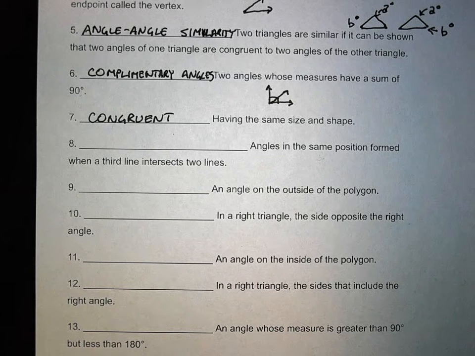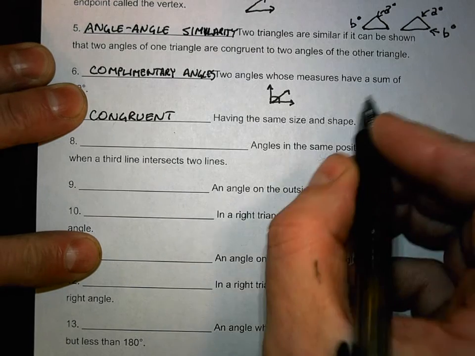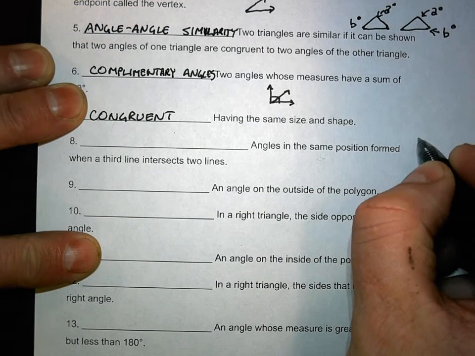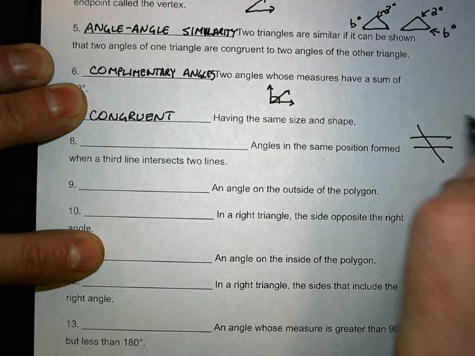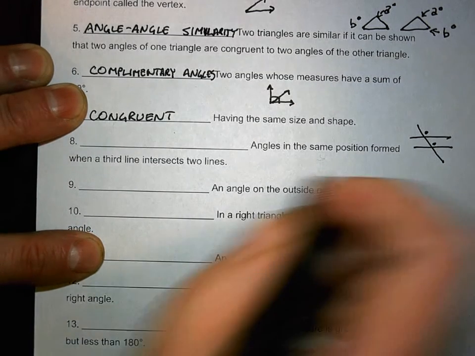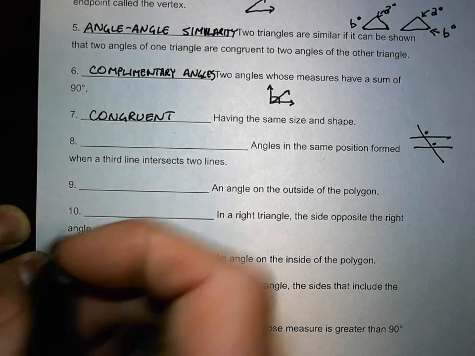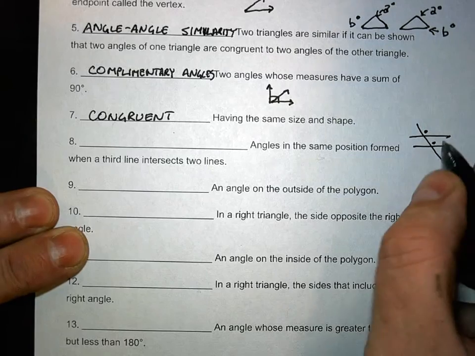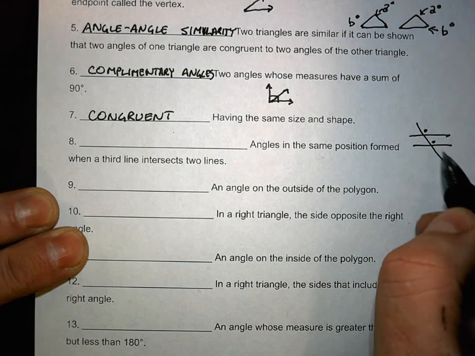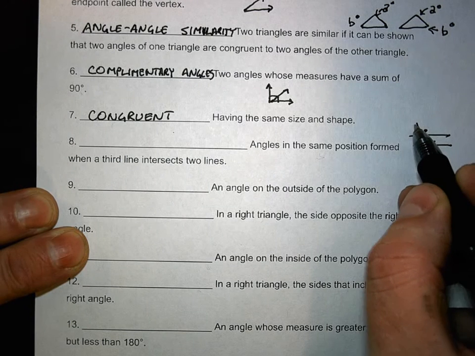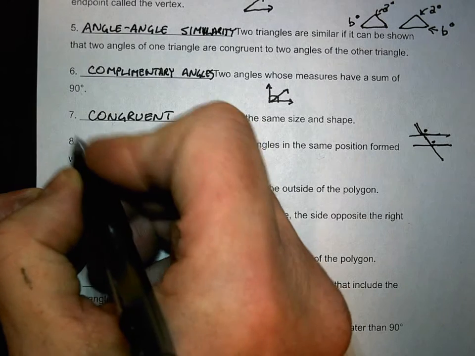So, angles in the same position formed when a third line intersects two lines. You recognize that? So these are angles in the same position. See those two angles? They're in the same position. You see them? Yeah, these are our parallel lines cut by a transversal, right? Look at these two angles. This one goes from here to here, and this one goes from here to here. They're called corresponding angles.